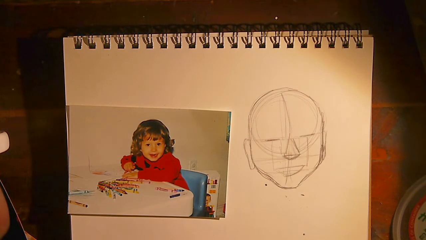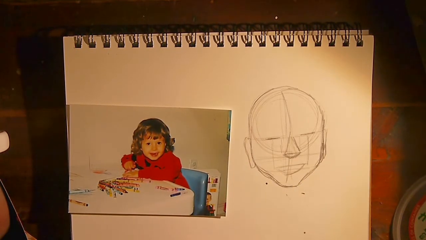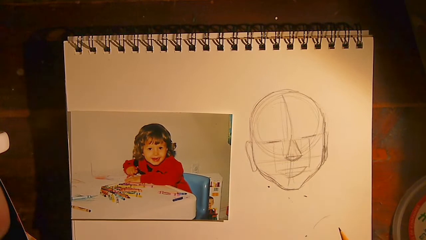So now we're going to move on to getting the details, getting the eyes just right. So this takes your observational skills. You need to look at the eyes. Now we know how to draw basic eyes, but now we're going to change them up to fit the person. So some people have different shaped eyes.